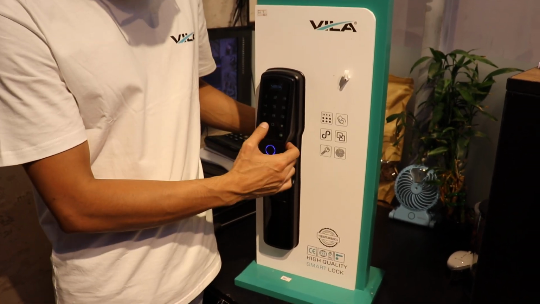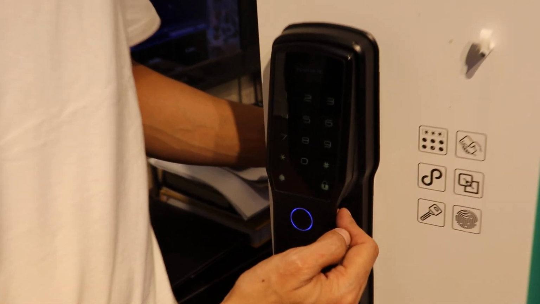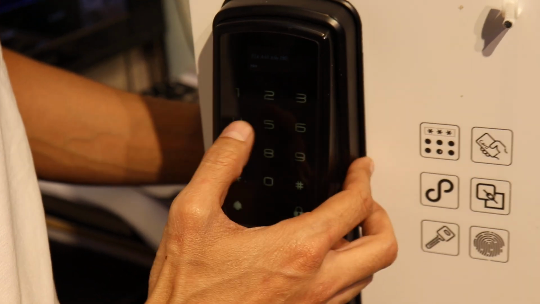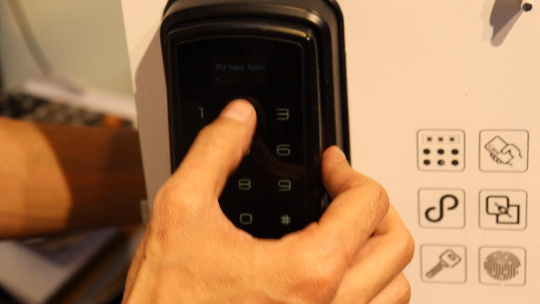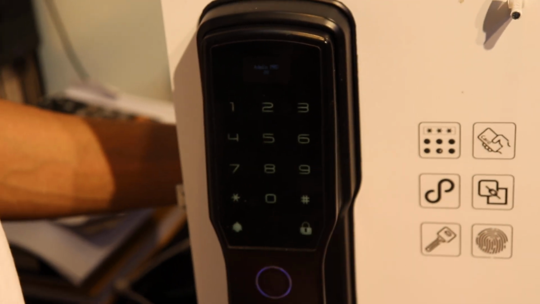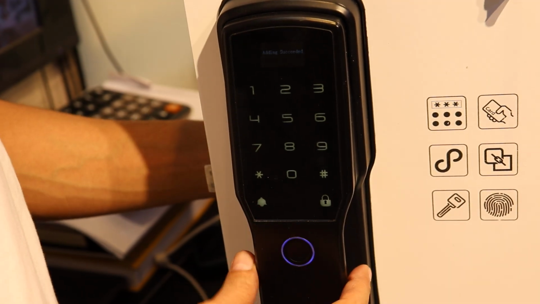First of all, you will press star hash. Here you will give the 6-digit password. Okay, 1 2 3 4 5 6. Anyone you can give. Please input again. Again 1 2 3 4 5 6 hash. Administrator password adding succeeded.